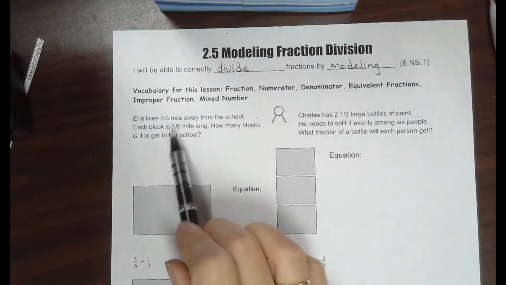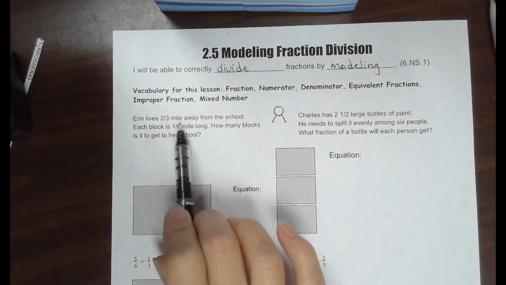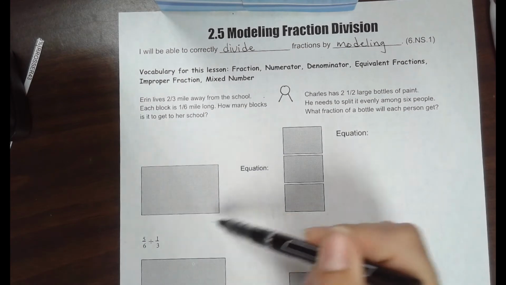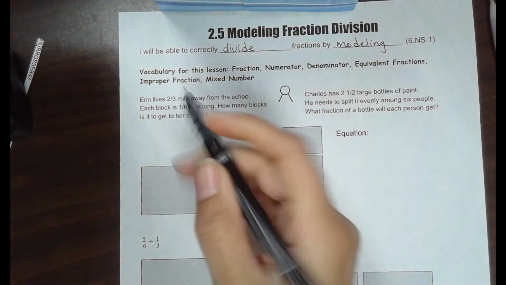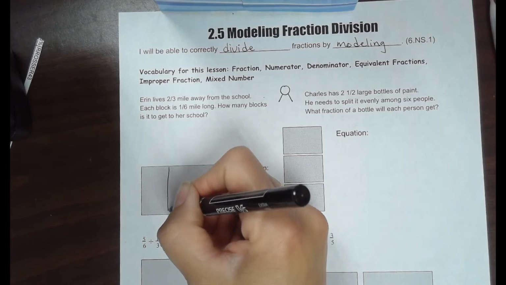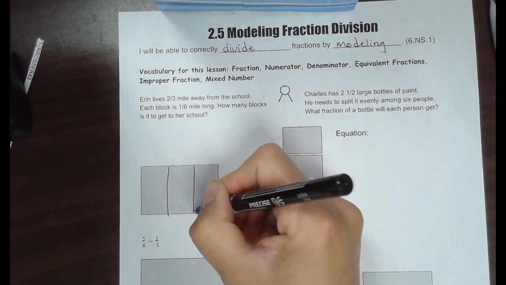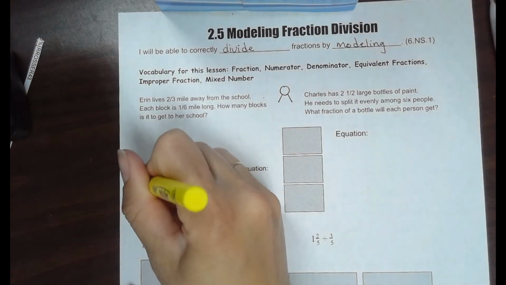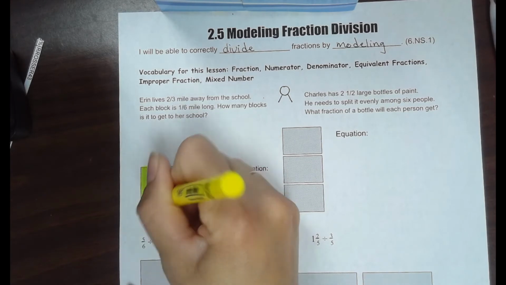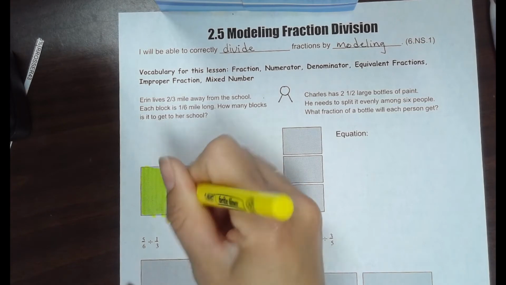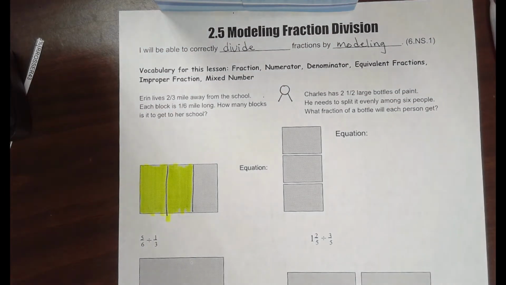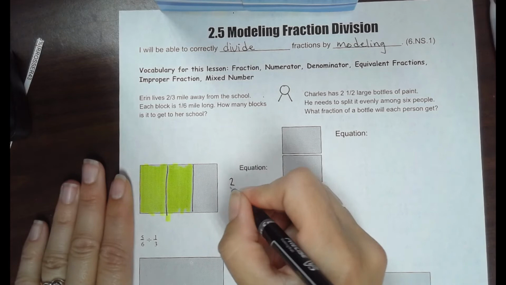Erin lives 2/3 mile away, so that's what we have. So what we need to do in our picture, this is going to be one whole unit, so we need to split it into 2/3. If I split this into thirds, it means I need 3 equal sized pieces. Do the best you can to make them equal looking. Okay, and we need 2 of those thirds. You're going to need your highlighters, so we're going to highlight these in yellow. So there's 1/3 and 2/3. So you can see 2/3 there.